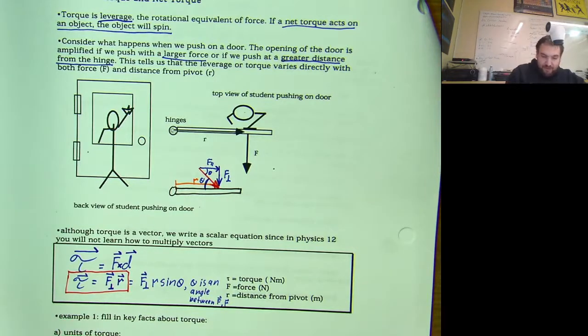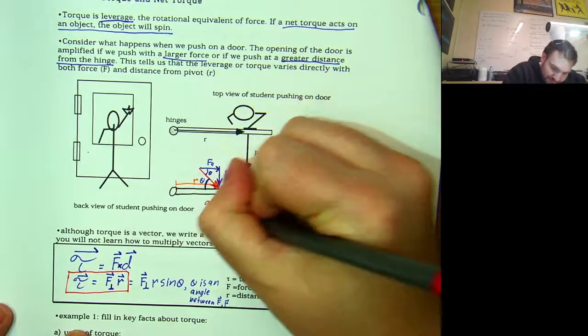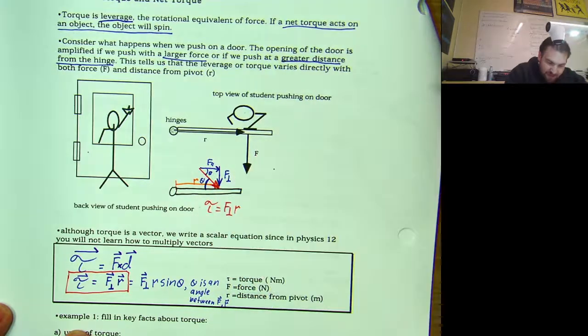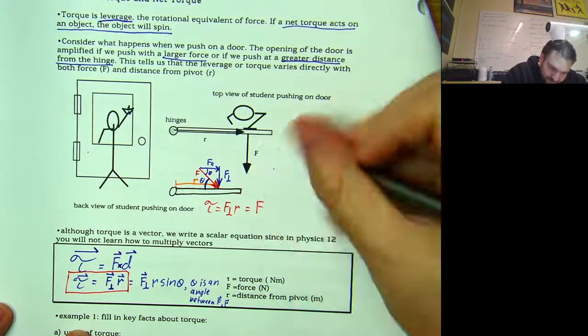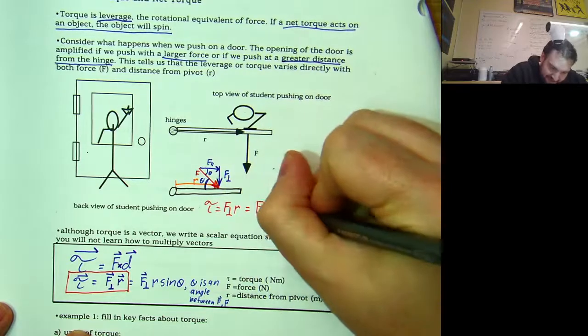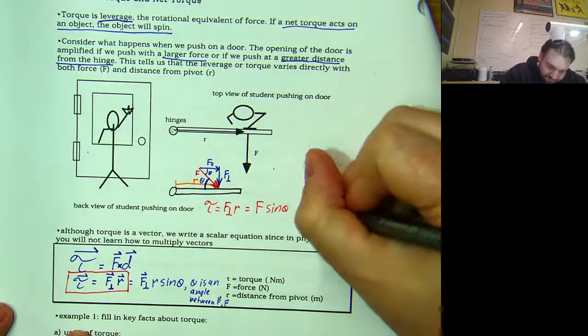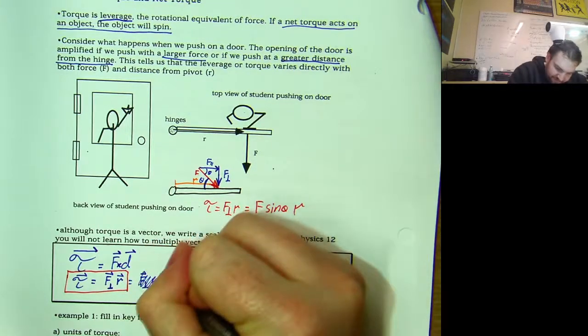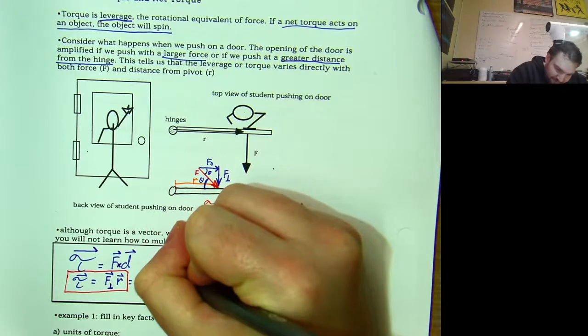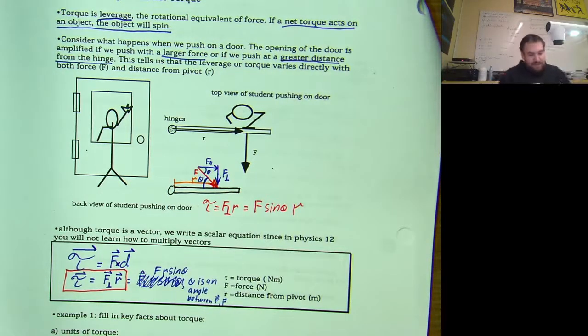So if I look at what's happening here, if I want to find the torque, if torque is equal to F perpendicular R, well, F perpendicular is F sine theta times my distance, which is where we get this expression down here. Actually, I shouldn't say F perpendicular sine theta. That should have just been F sine theta. My bad, guys, sorry, let me fix that. Torque is equal to F R sine theta. The magnitude of the force times the magnitude of the distance times the sine of the angle between them.